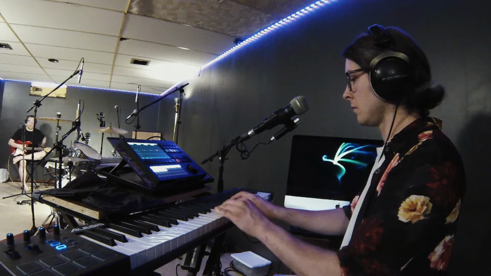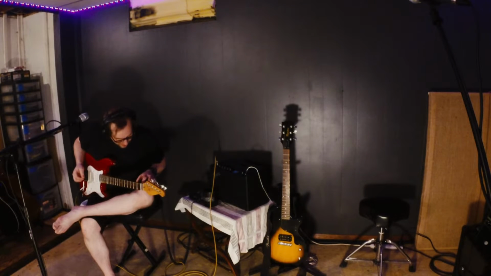This lets me set the pitch. Hold on. This says chromatic pitch shifter. I think I can do anything I want with this. Whoa.